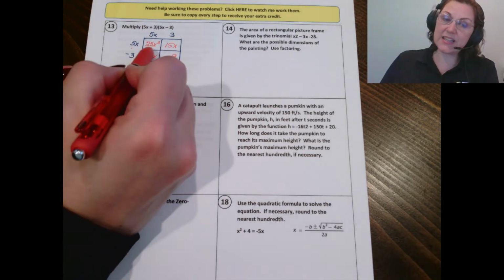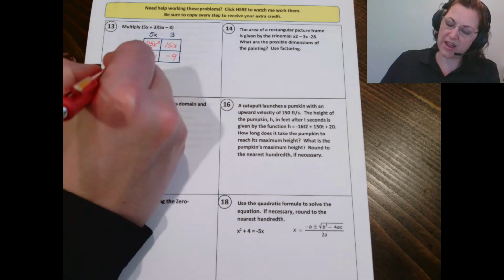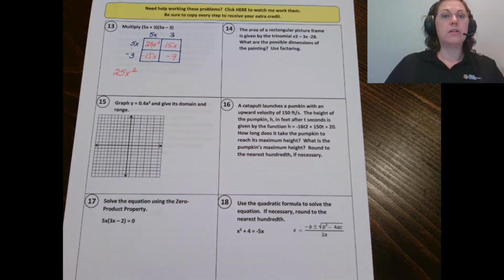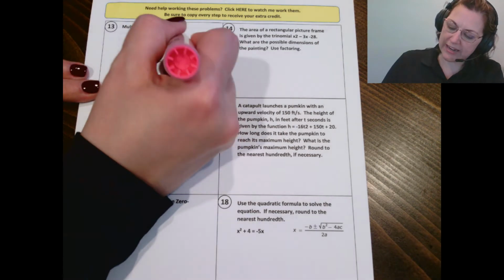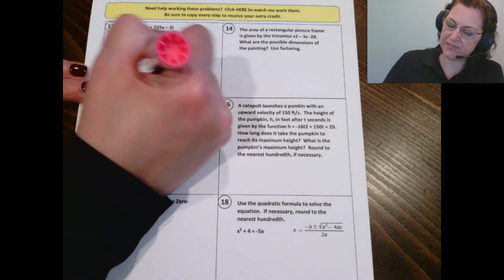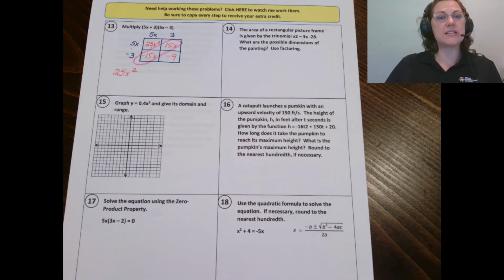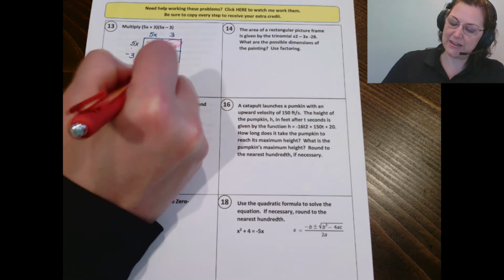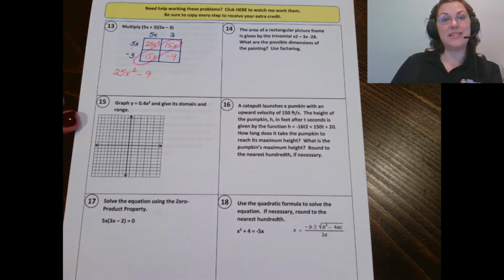So I see this 25x to the second. I don't have a term to go with that. Then I see these 2 x terms. I've got positive 15x and negative 15x. Those are going to add to give me 0. So I don't put an x term. Then I have -9. And this is my answer.